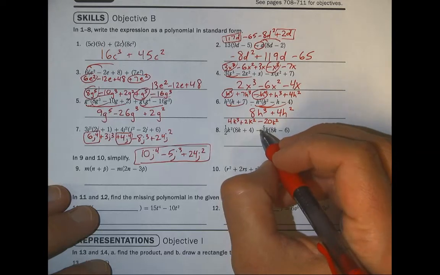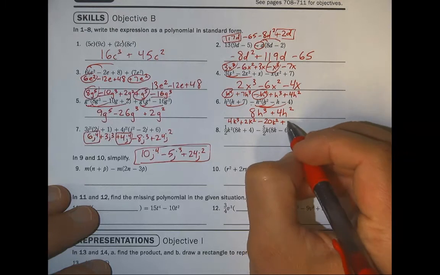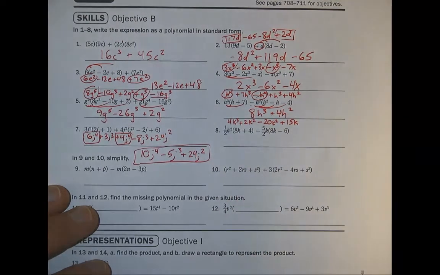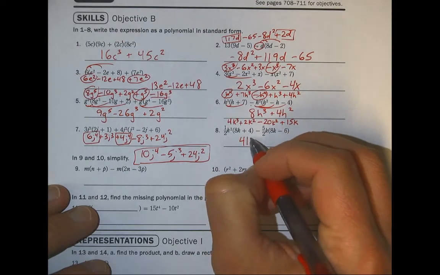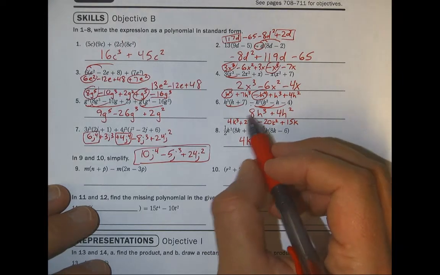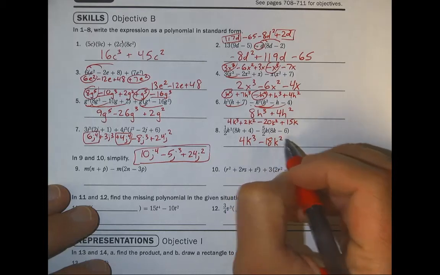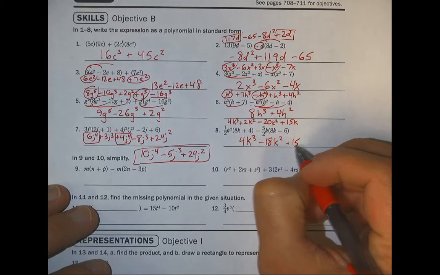Oh, first of all, this is a negative times a negative, so this is positive. 6 divided by 2 is 3, times 5 is going to be 15, and the k goes with it. So the only power of 3 I have is the 4, so that will be in my answer. And now I've got a 2 minus a 20, that's negative 18k squared. Those were k squareds, that's why I put them together. And then I still have plus 15k.